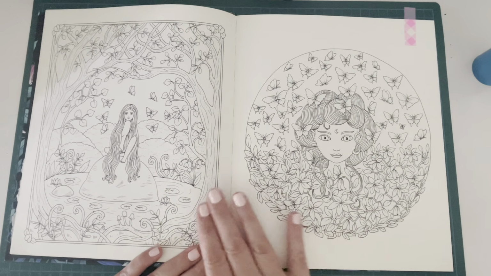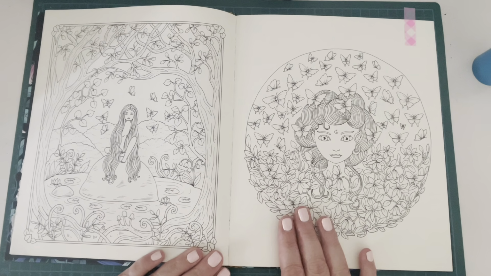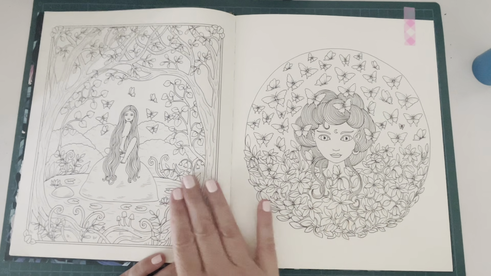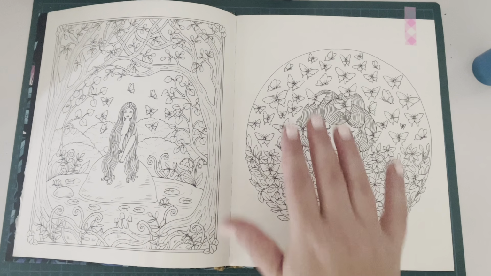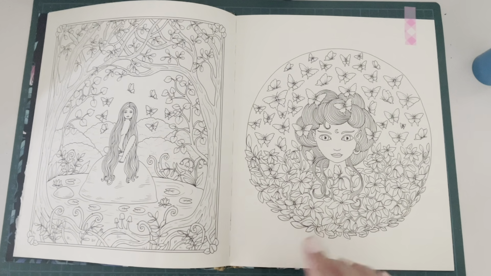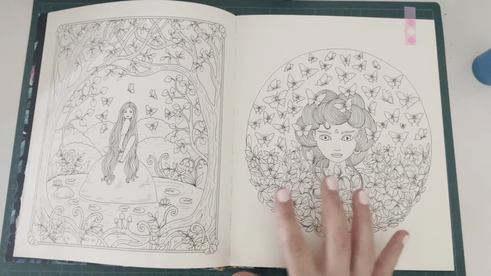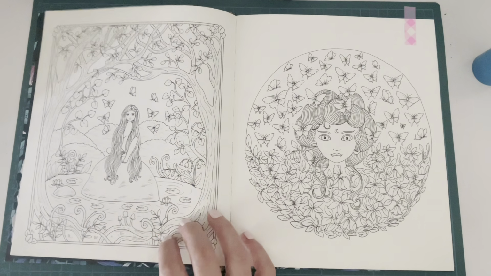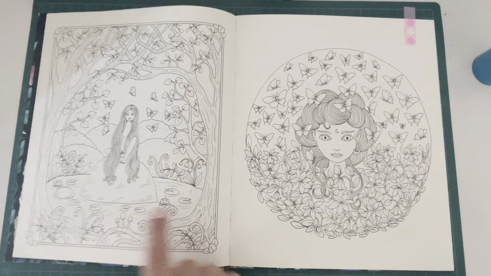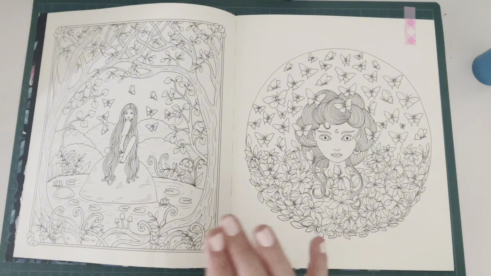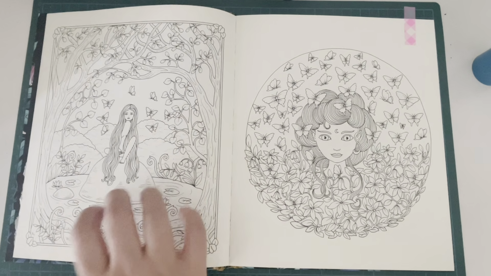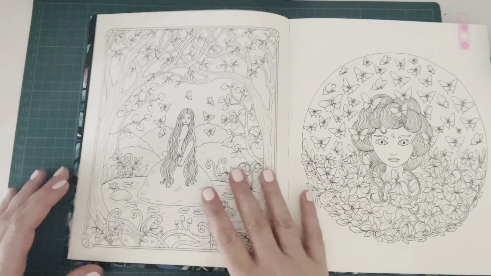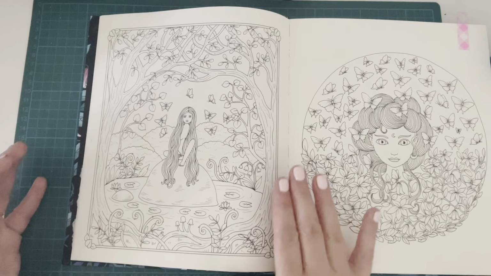I start by looking at the page that I want to colour. So I have 2 pages here, but they have similar elements. They both have butterflies, they both have the girl, they both have foliage and flowers. This one has a little bit more going on. You've got the trees, you've got the water, you've got the rocks and the stones. So I'm going to focus on this page to help me decide a colour palette for both of them.